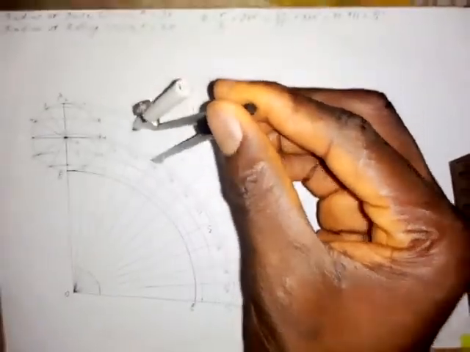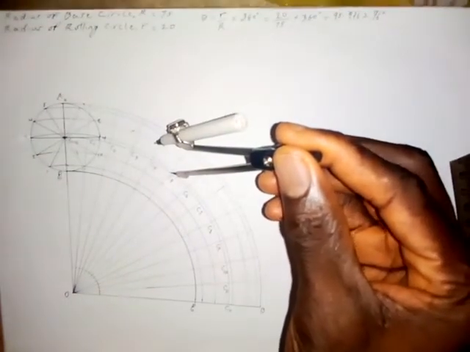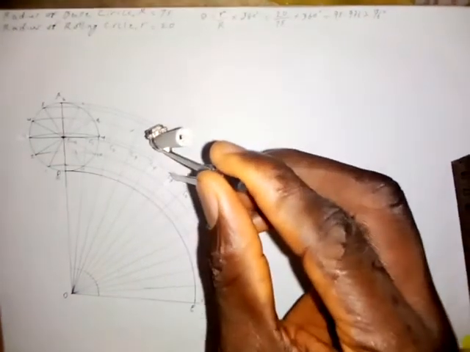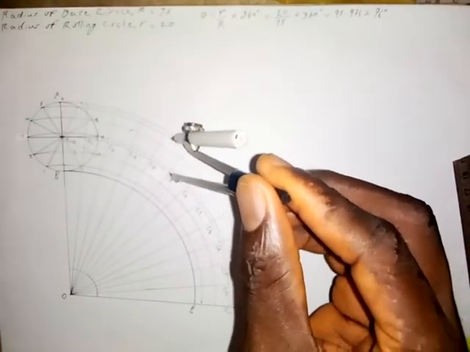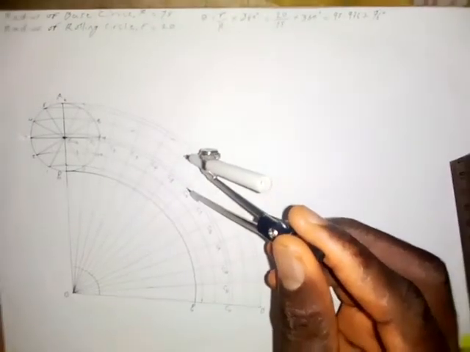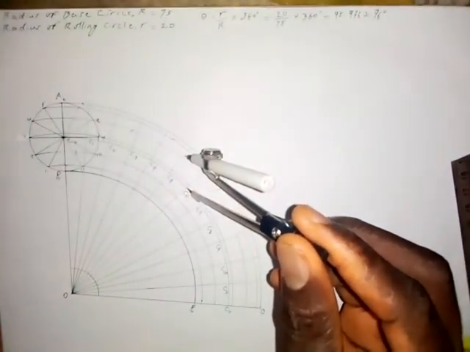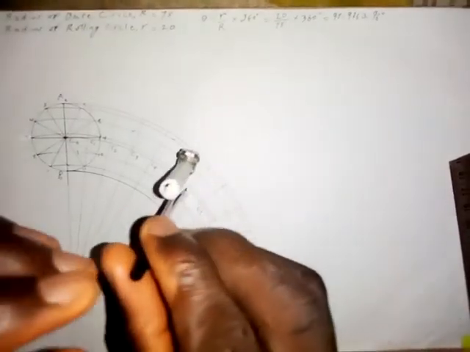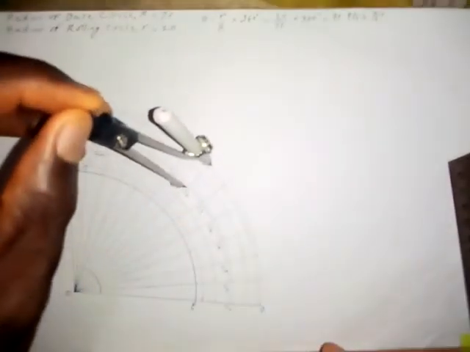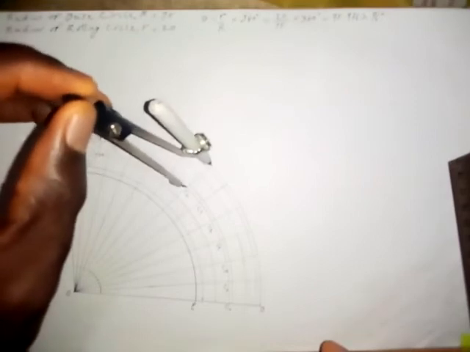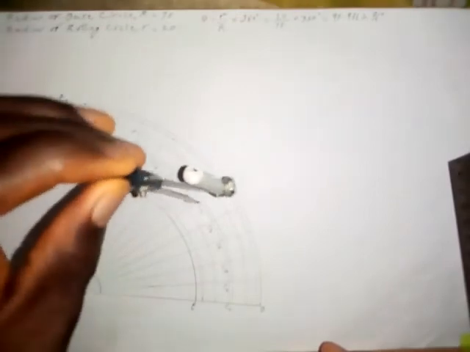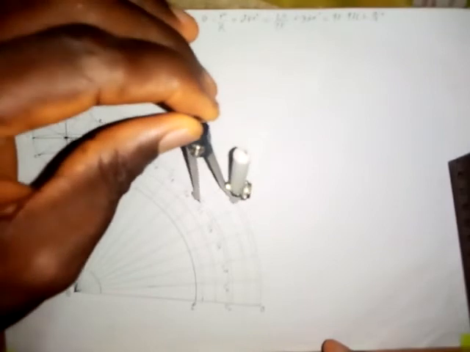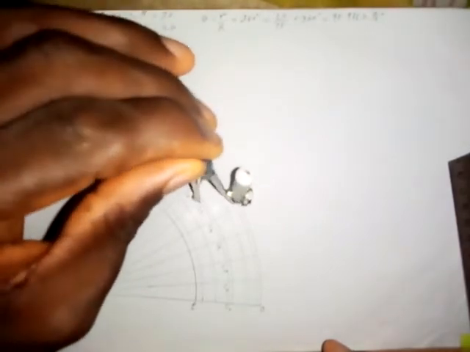So this is it. Then put it at center 5, arc 5-7, so it cuts here. Then put it at center 6. It will touch this point here. Next, put it at center 7 on the locus. Then you make an arc here on arc 5-7, so it cuts here.